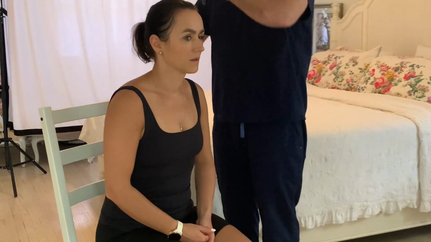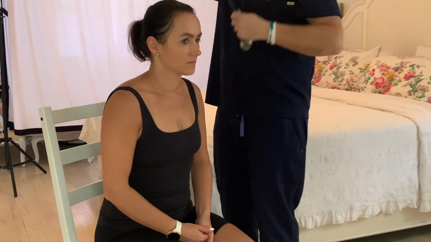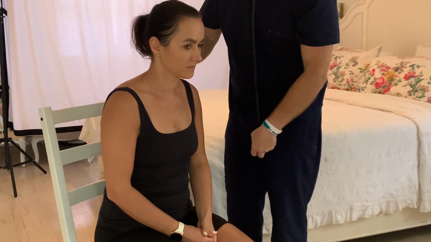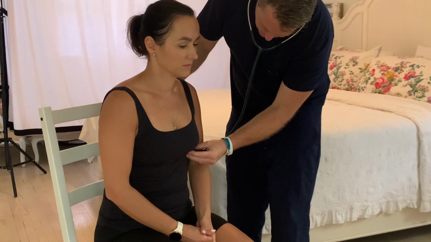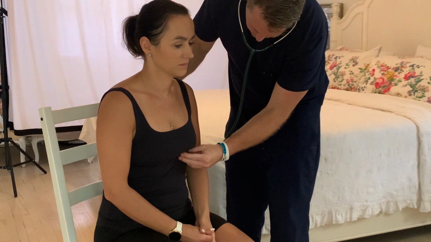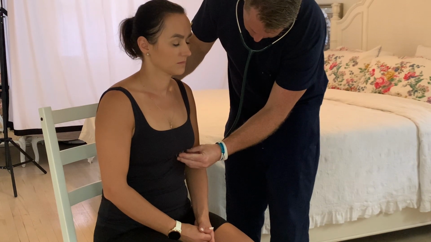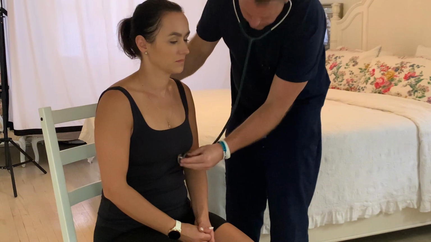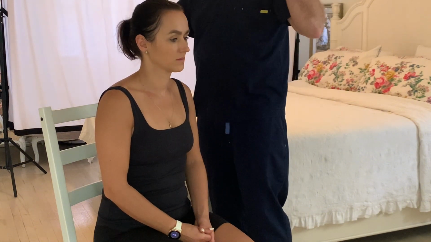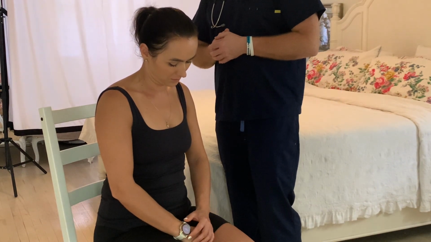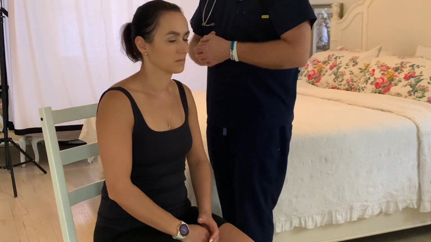Next, we're going to go ahead and use the diaphragm and have you lean a little bit forward and listen to the apex on the left sternal border. Okay, which is heard without any abnormality. I'm going to also now assess for any chest asymmetry or abnormalities with the respiratory pattern.